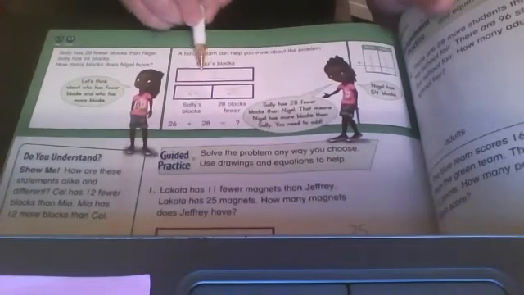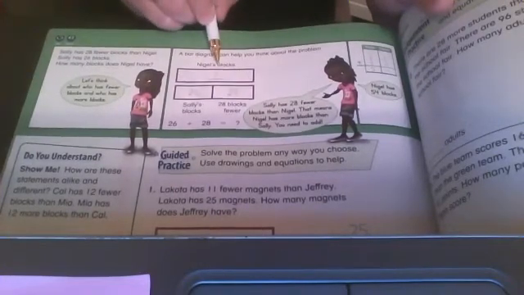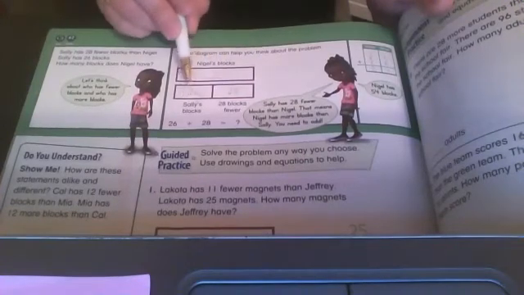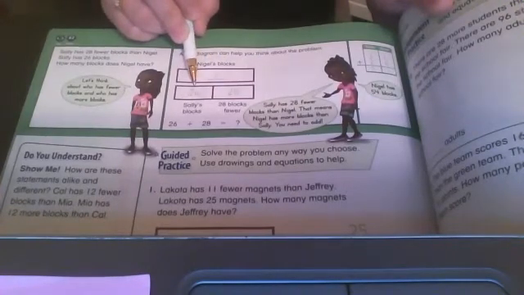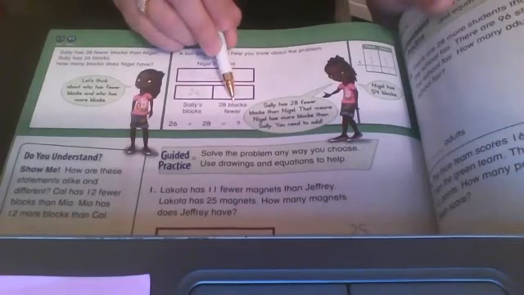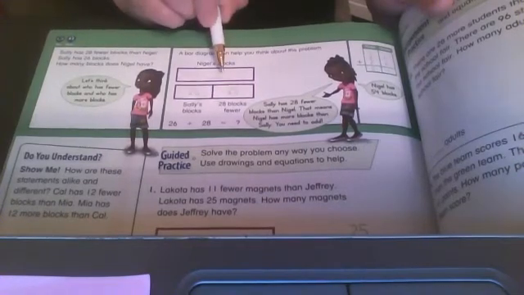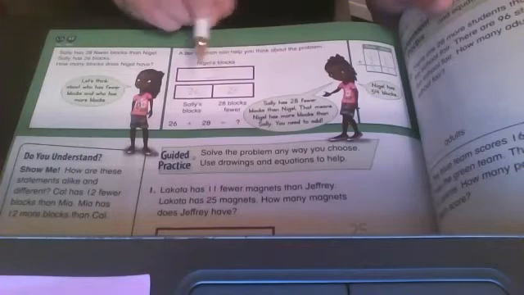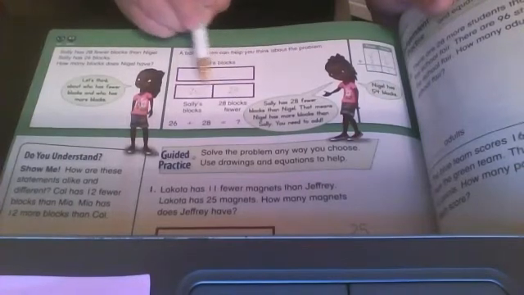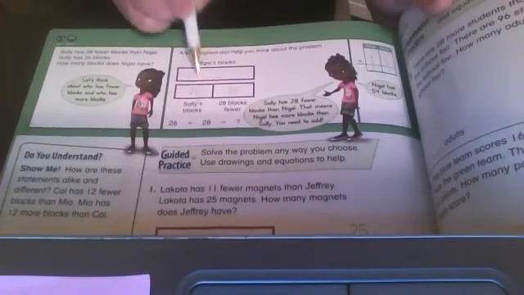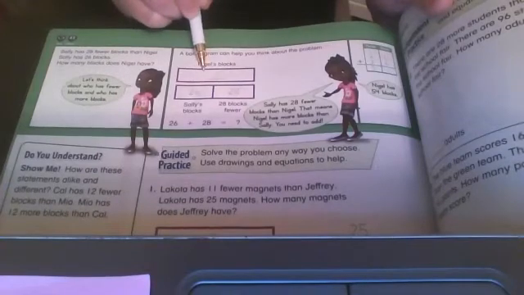So Nigel's blocks, we don't know how many he has, but we know that Sally's blocks are 26 and that there's 28 blocks fewer. So in this case, I have my two parts filled in and I'm looking to solve for the whole, right?